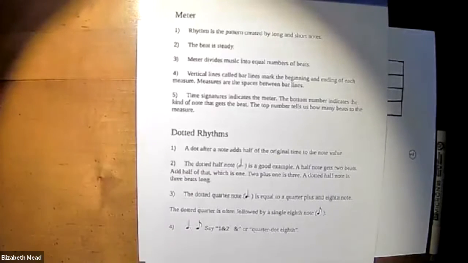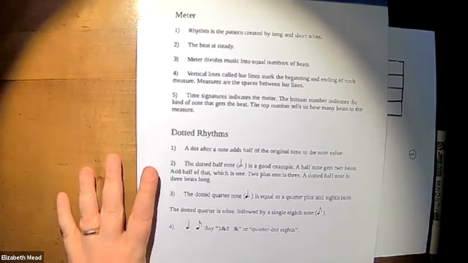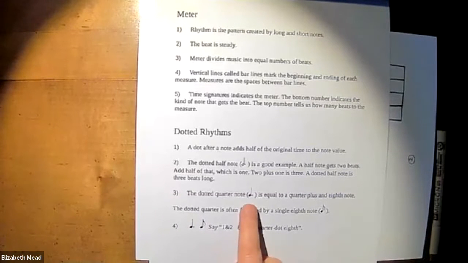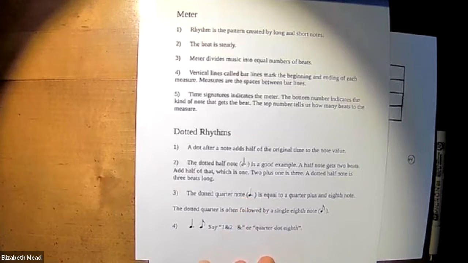But other things can get dotted. Okay. A dotted quarter note is equal to a quarter note plus half, which is an eighth note. So the dotted quarter is often followed by a single eighth note.